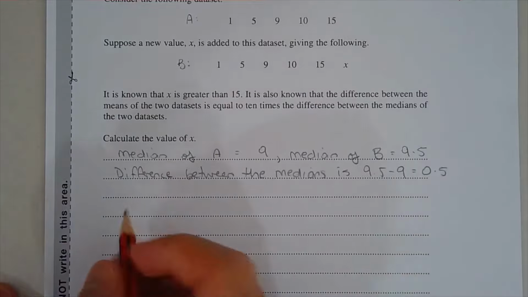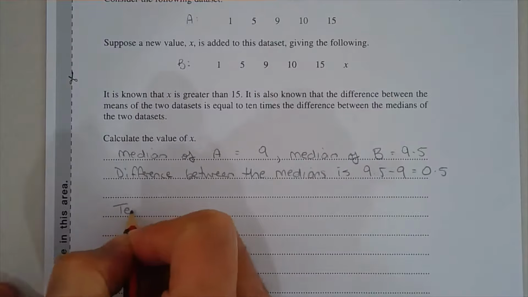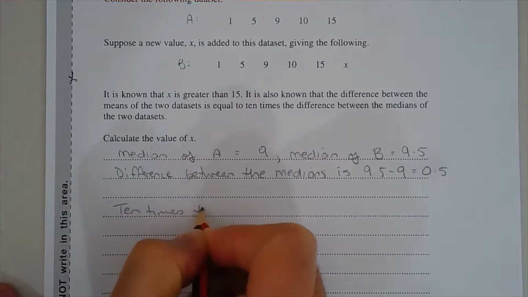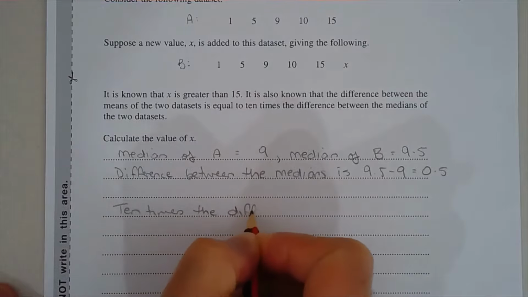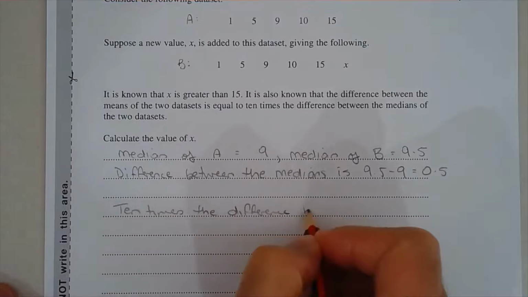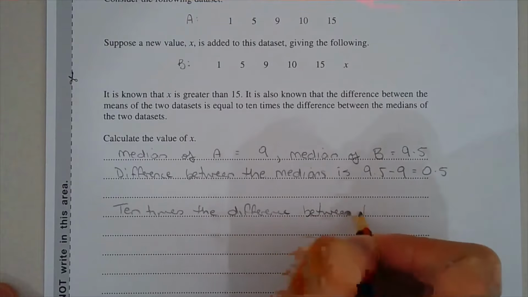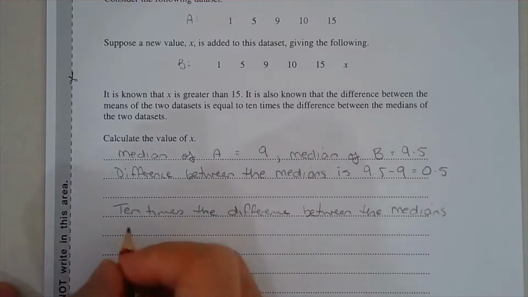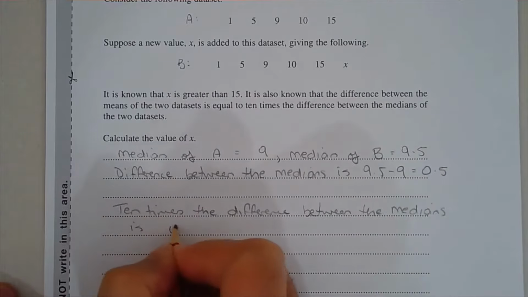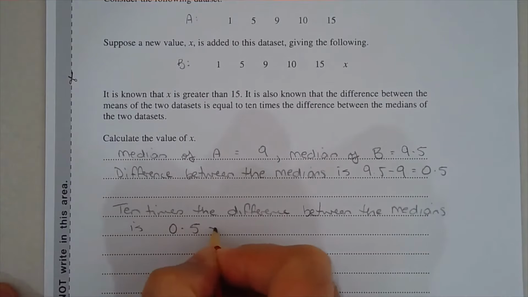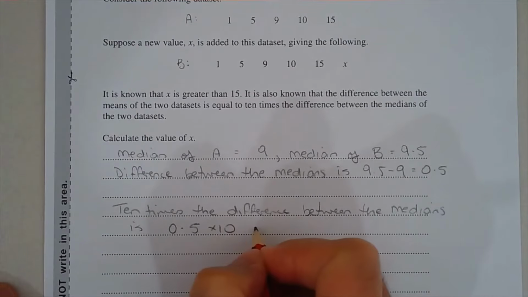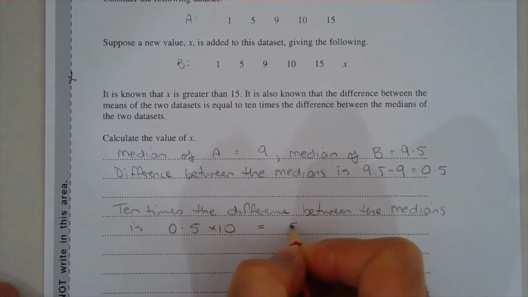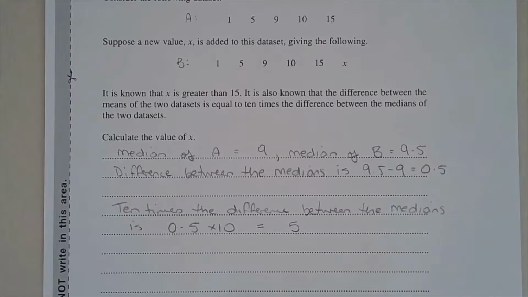Let's work out 10 times the difference, which equals 5.